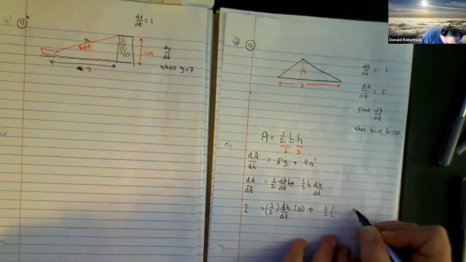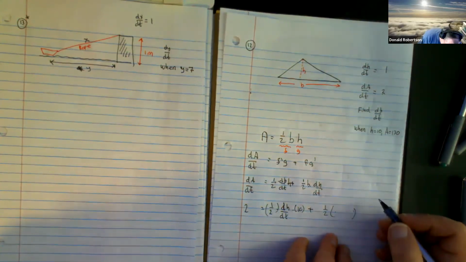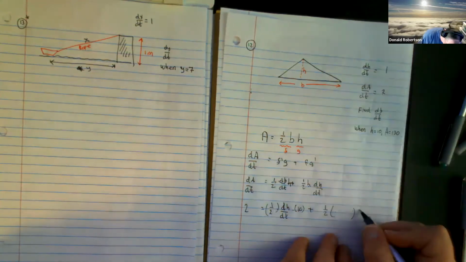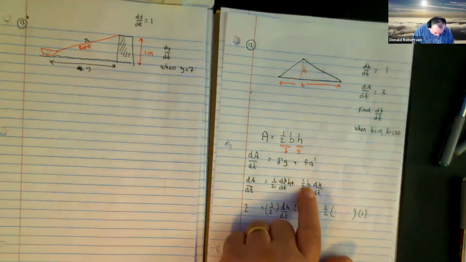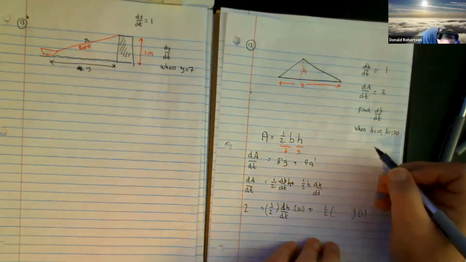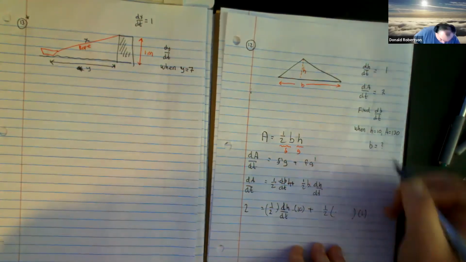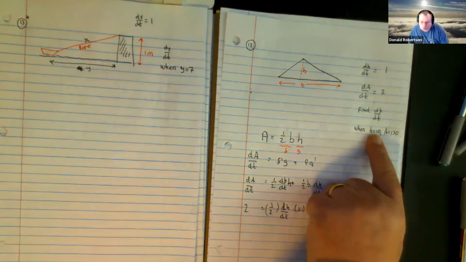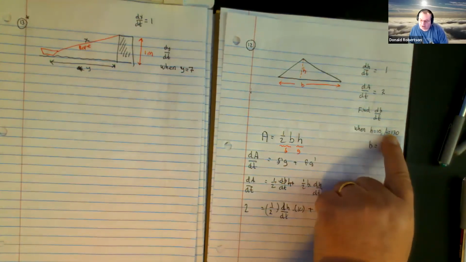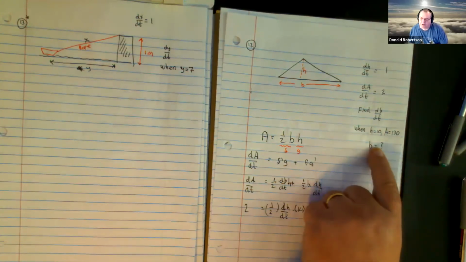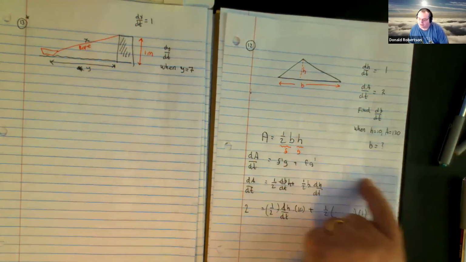Looks like I don't know b, but I do know dh by dt. So there's one piece of this puzzle missing right now, and that is the value of b. Now I know h is 10, I know the area is 130, and now I need to find b.